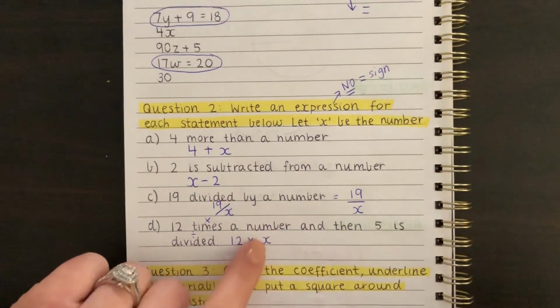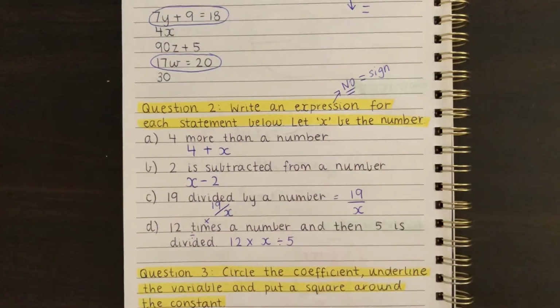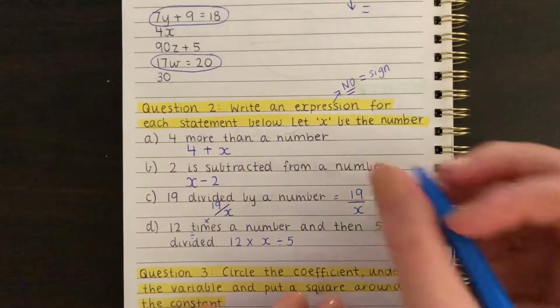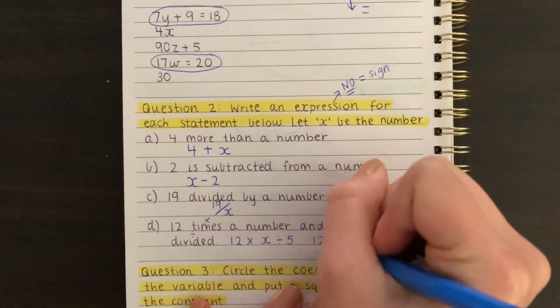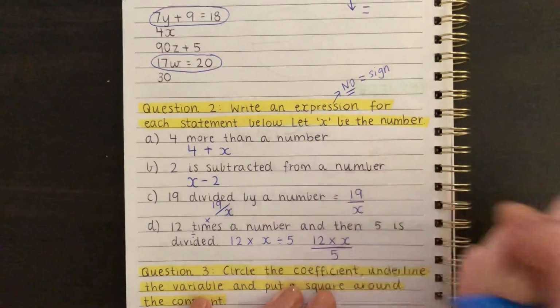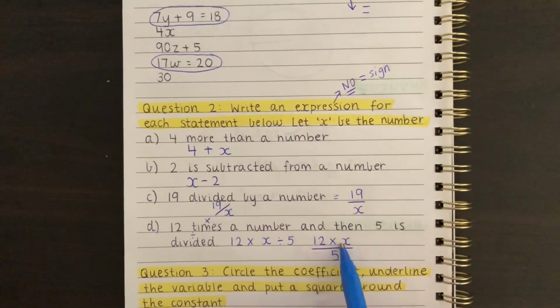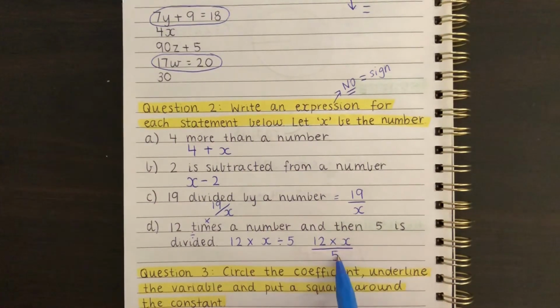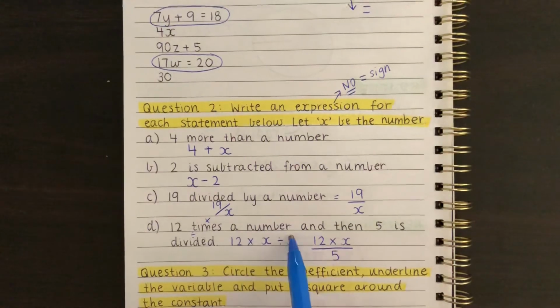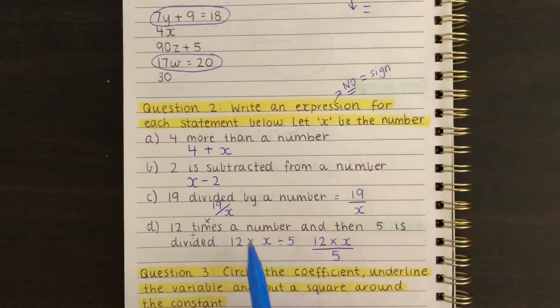So I guess you could write this and then do that on the same line. But because of the way that it's written, you would write it like this, because the 12 is being multiplied, and after you get that answer, 5 is divided. Whereas here, because we don't have brackets, it may be not as obvious to know which one to do first.